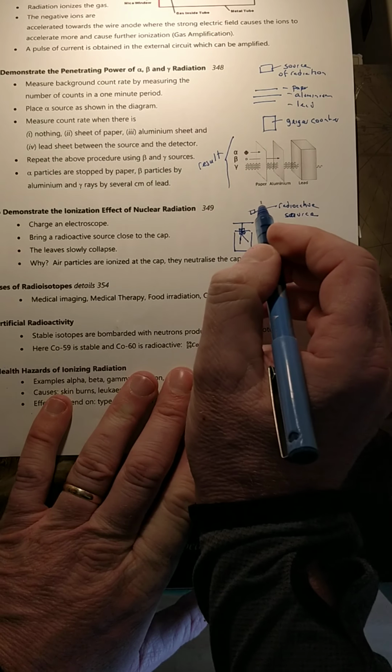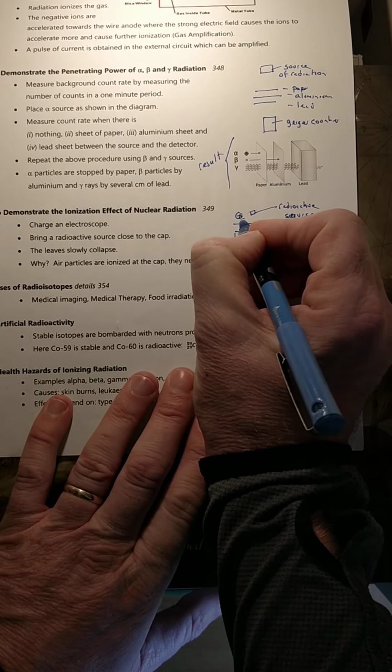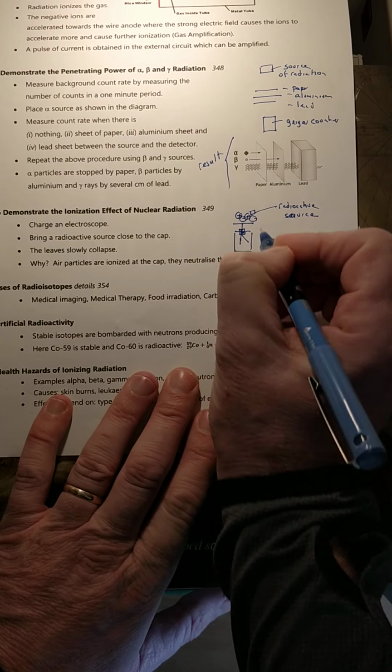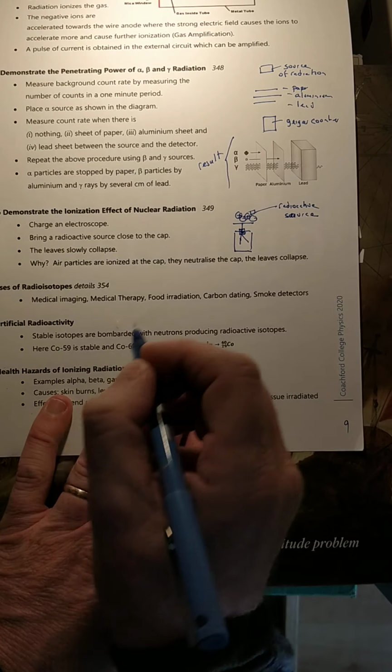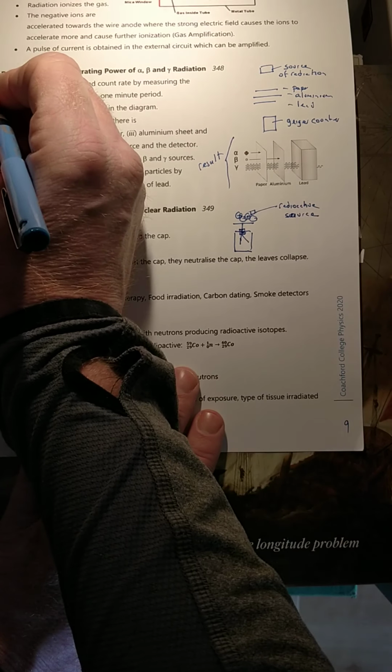Air particles are ionized near the cap here. These air particles get ionized, plus and minus, and they neutralize the cap, because if the cap is positively charged, the minus charges will go to it and neutralize it, and the leaves will collapse from there. So mark that as well. So mark the two E's.